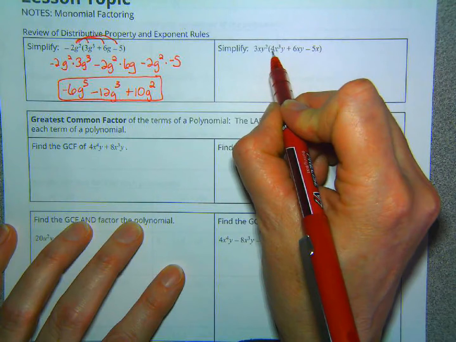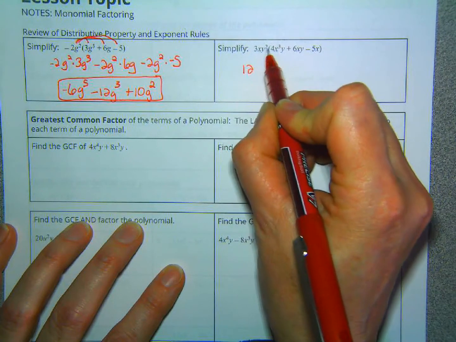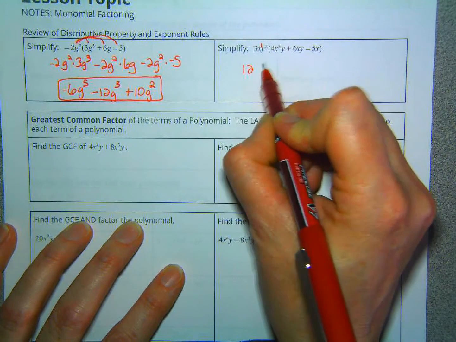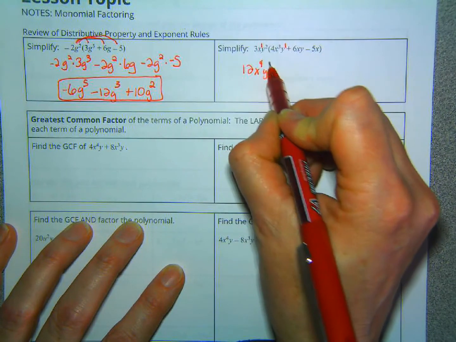3xy squared times 4x cubed y. 3 times 4 is 12. X to the 1st times x cubed is x to the 4th. Y squared times y to the 1st is y cubed.